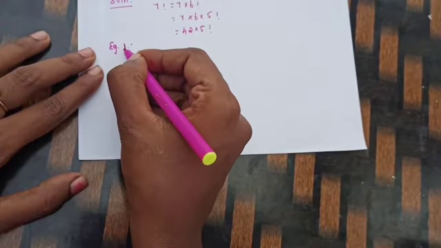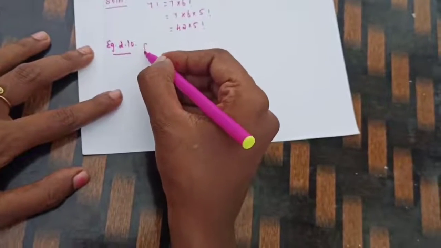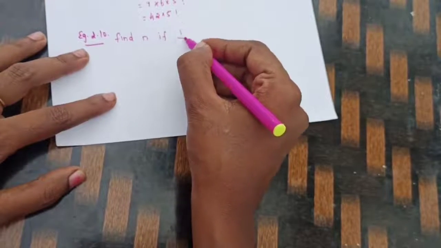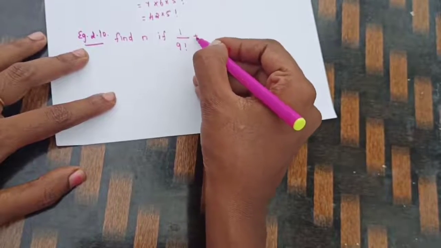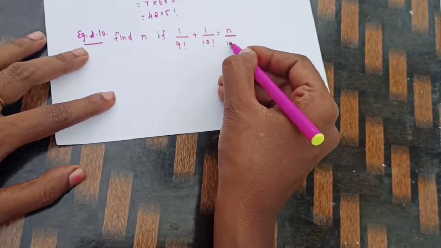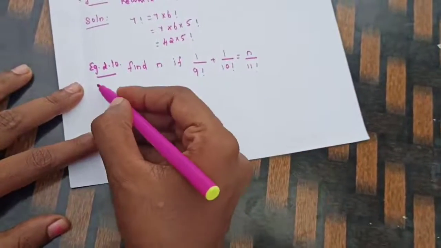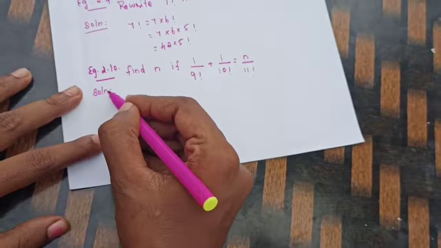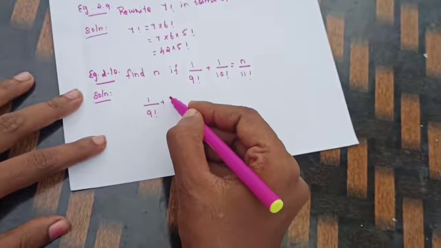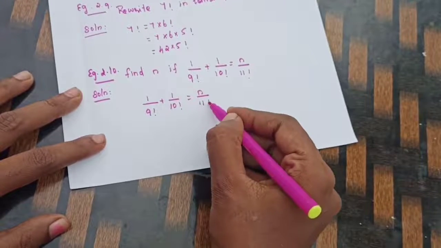Example 2.10. It's very important, 3 marks. Very important 3 marks. Find n if 1 by 9 factorial plus 1 by 10 factorial equal to n by 11 factorial. Solution. I am writing the question again. 1 by 9 factorial plus 1 by 10 factorial equal to n by 11 factorial.